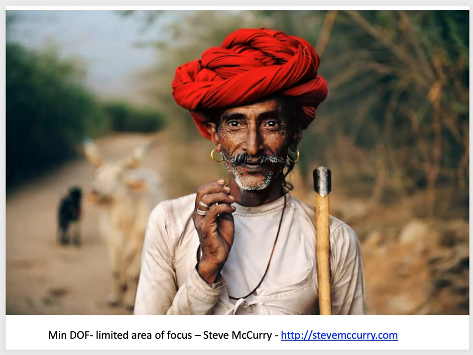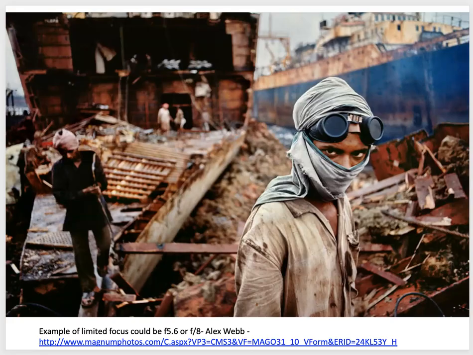Another example of minimum depth of field, this is the work of Steve McCurry. He does a lot of documentary projects in different parts of the world. Alex Webb, another example where the subject is in the foreground, so he's using a couple of cool techniques, probably like f5.6, so the background is just a little bit out of focus, but still recognizable. And he's got the subject in the foreground and is using the rule of thirds compositional style.